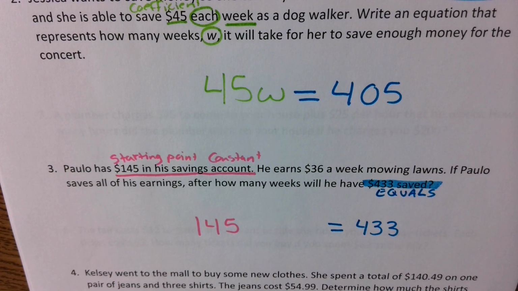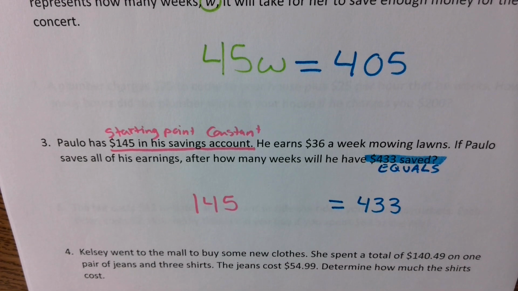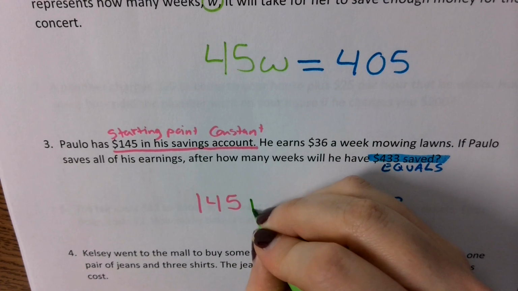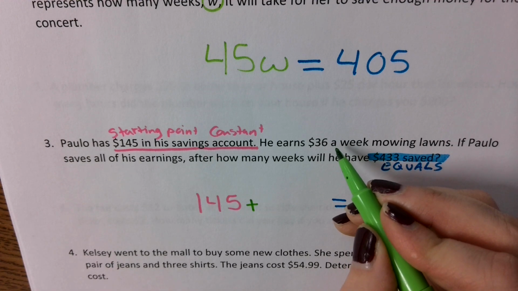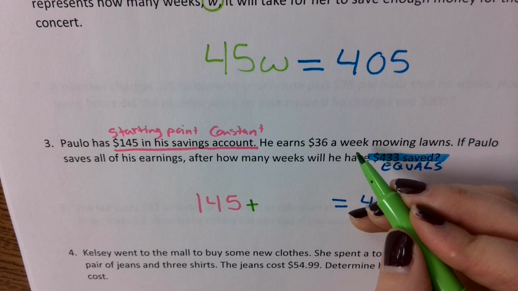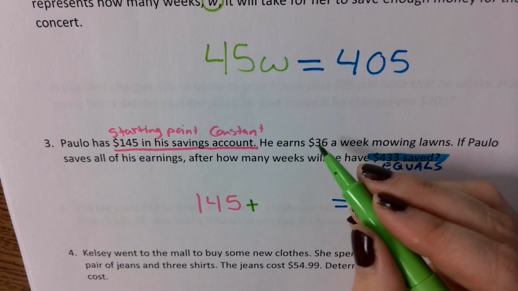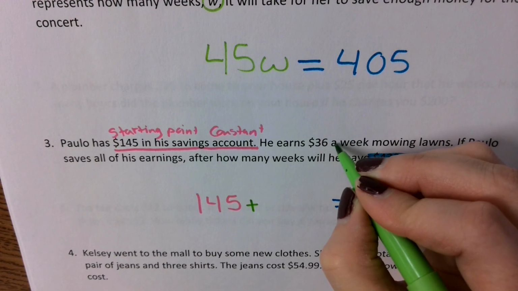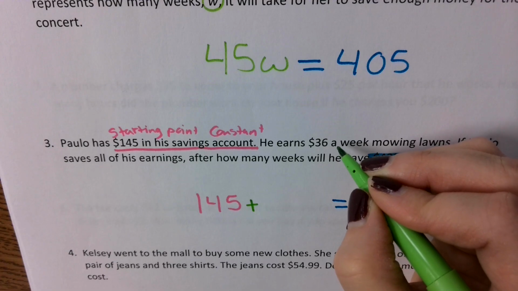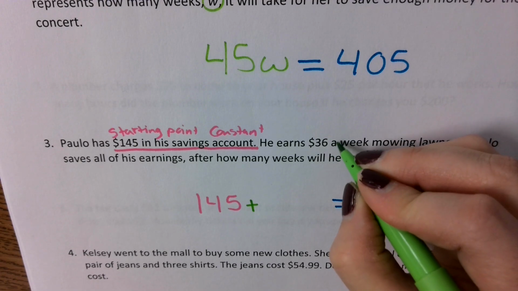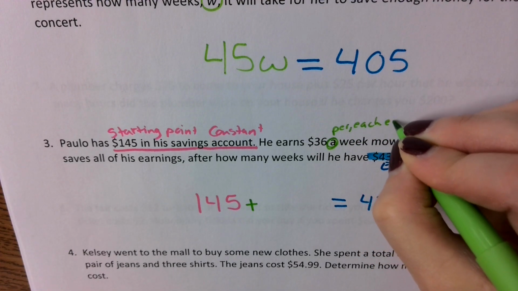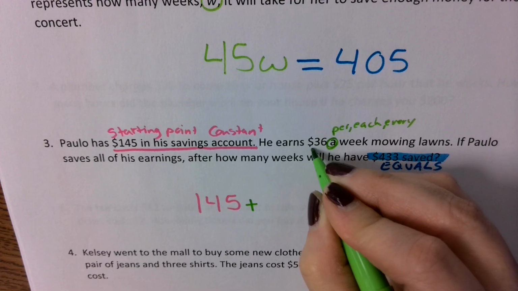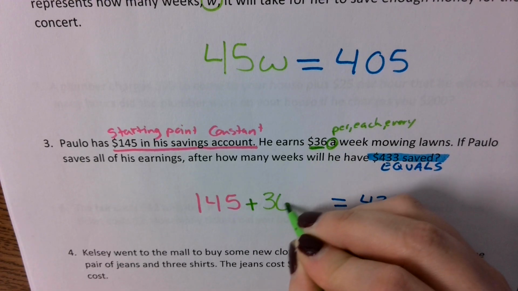Now he's going to continue saving. So if he's going to continue saving, are you going to add or subtract? Add, right? If you're going to continue to save money, you're going to add. Okay, now I know it doesn't say per, each, or every, but could I replace the word a with per? Could I say he earns $36 per week? Could I say $36 each week? I could say $36 every week. You could replace the word a with per, each, or every, so that's a per, each, or every word. So there's our coefficient, $36 per week.